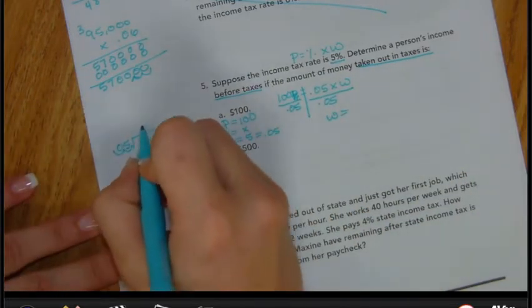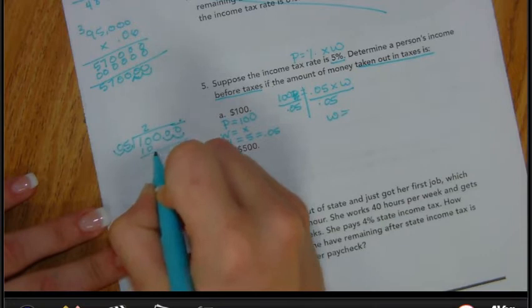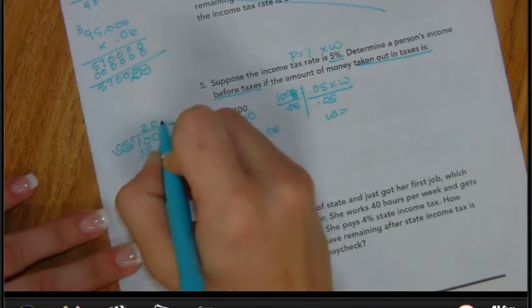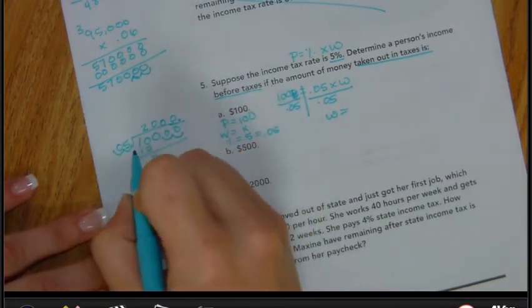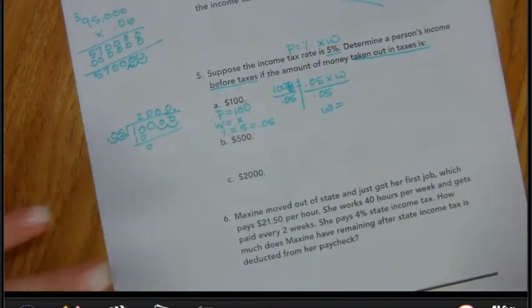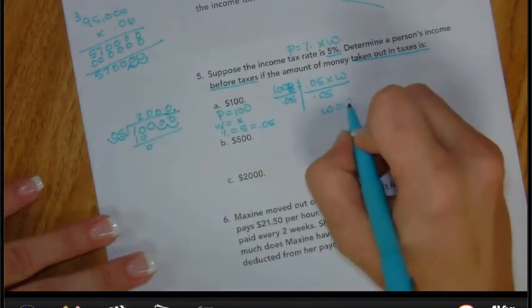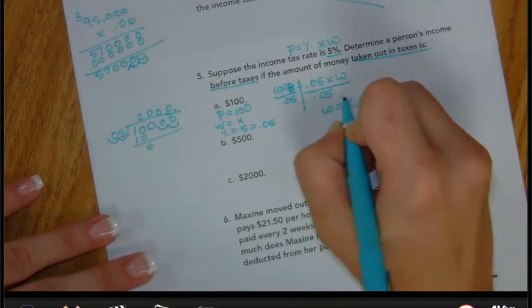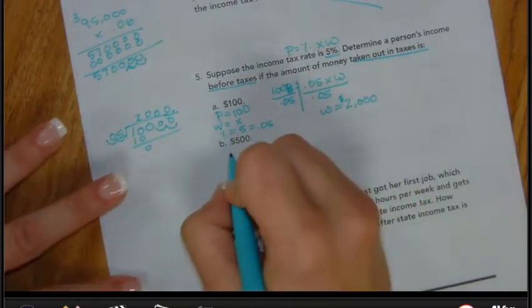Now, 5 can go into 10 2 times. 5 can go into 0 0 times. Now, I have to go all the way out until I'm done, and I am done, so that my total is $2,000. Let's try the next one.